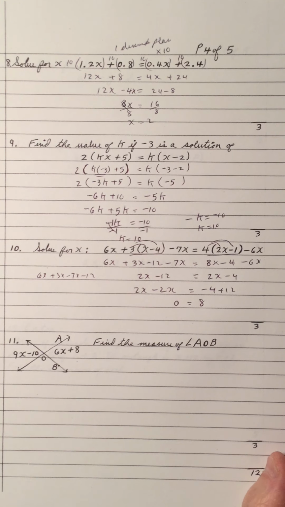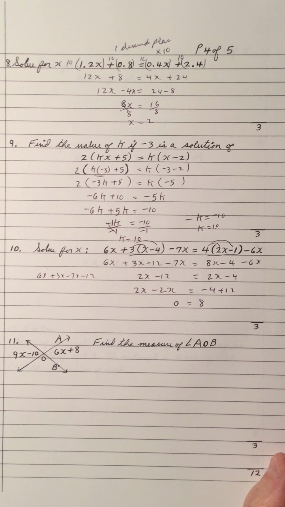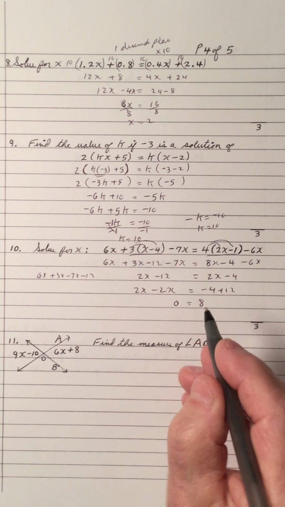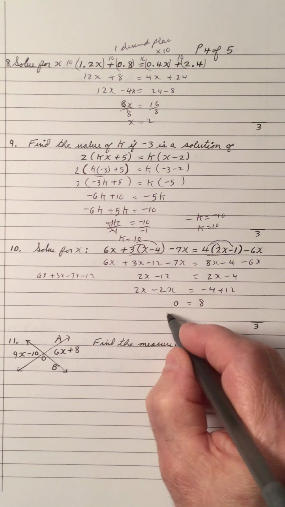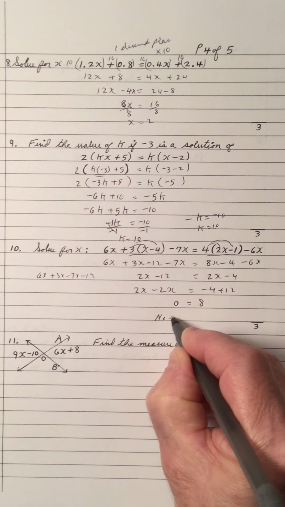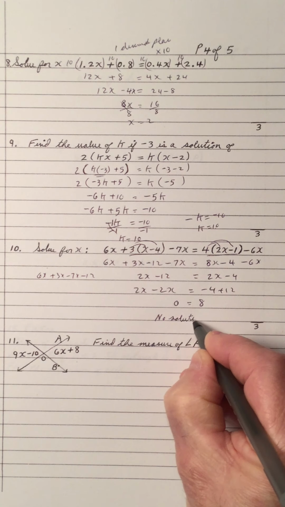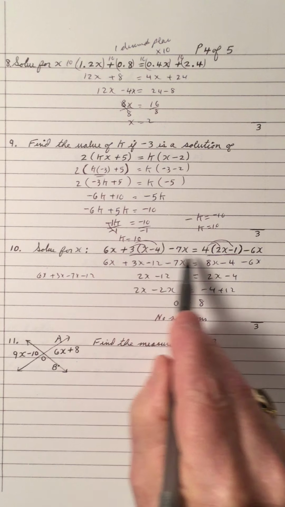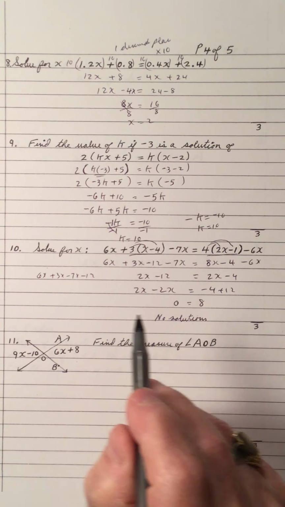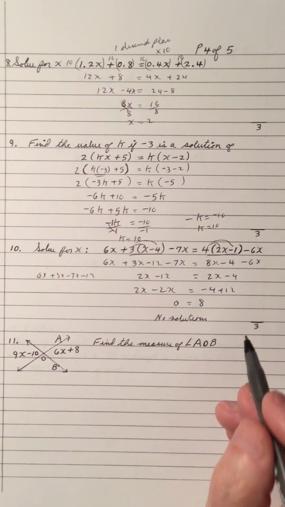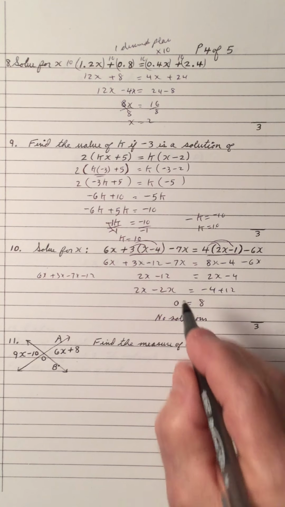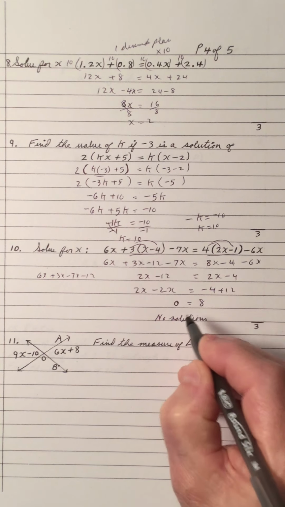We didn't get x equals 4 or 7 or anything like that, so we didn't get one answer. When we have 0 equals 8, that means this equation has no solutions. No matter what value of x you sub into this equation, both sides, the left and the right, will never be the same. So there are no values of x that make this equation true. And that happens when we have 0 equals 8.